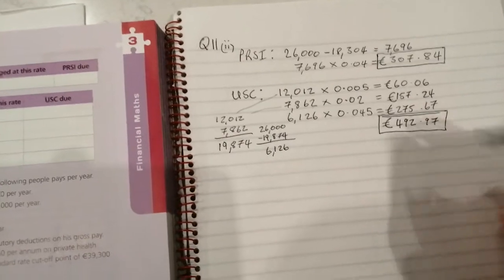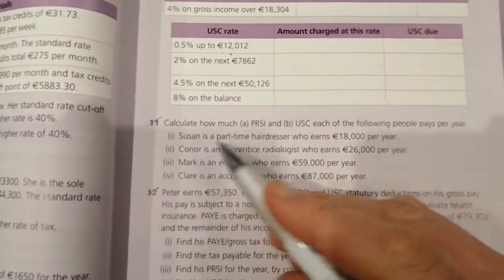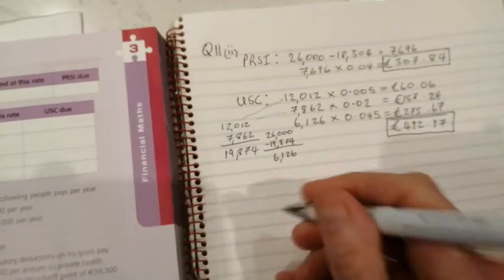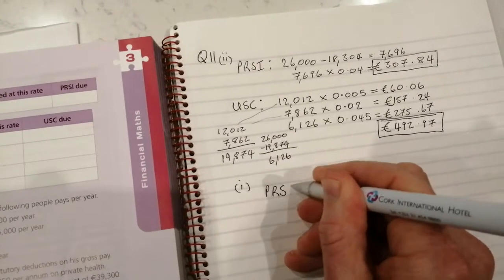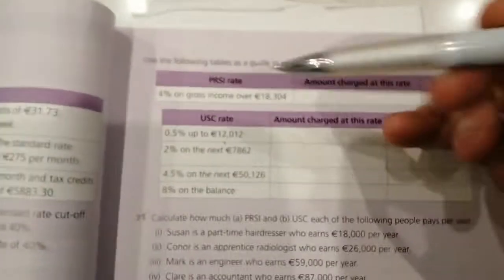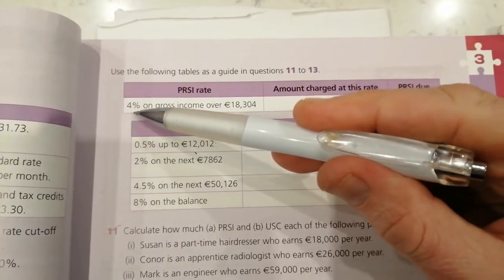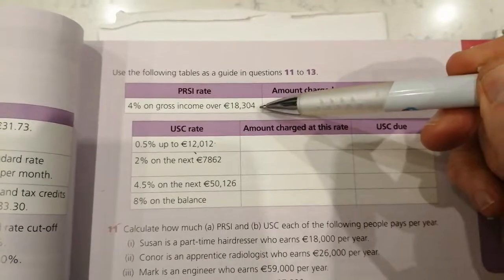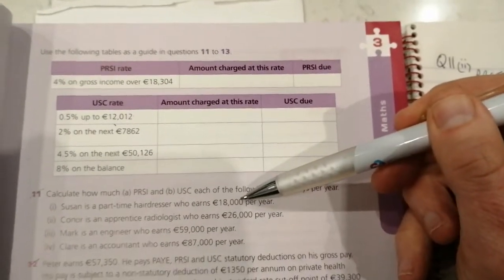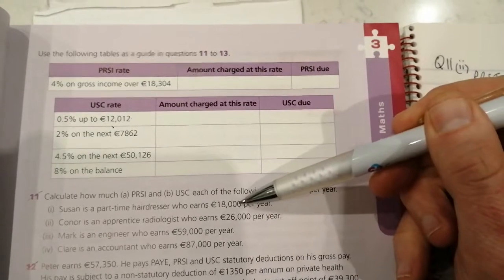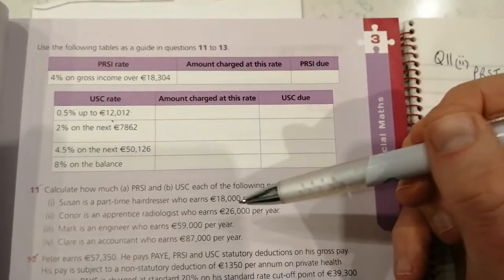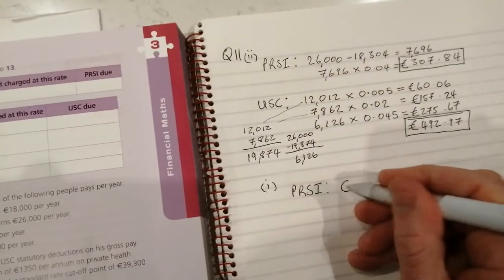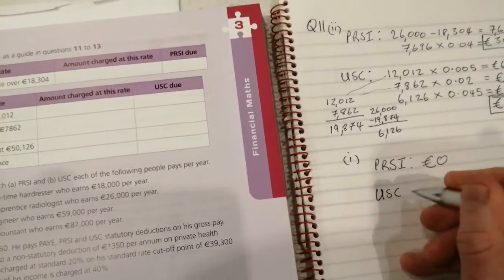Okay, so just to look at it for part one, look at Susan's PRSI and USC. Again, if we start with the PRSI, well, the rule says that it's 4% that you pay on any gross income over 18,304. Here we see that Susan only earns 18,000 per year. She doesn't earn anything greater than 18,304. So in fact, Susan doesn't pay any PRSI.